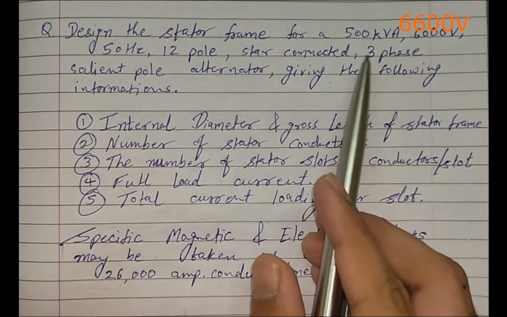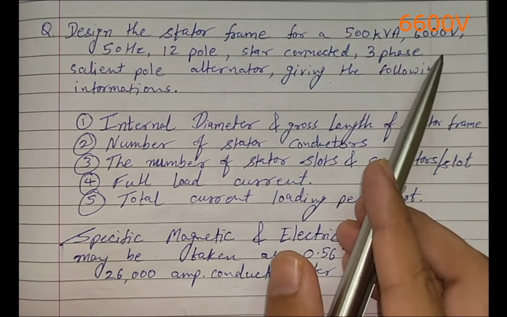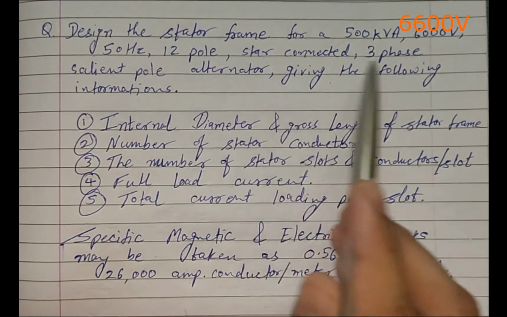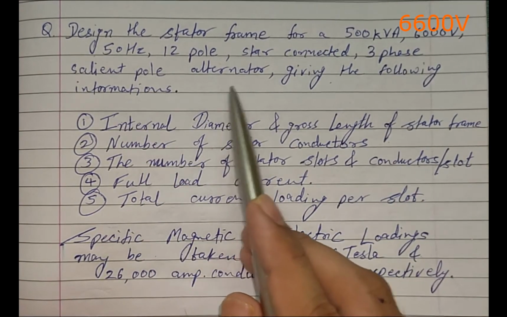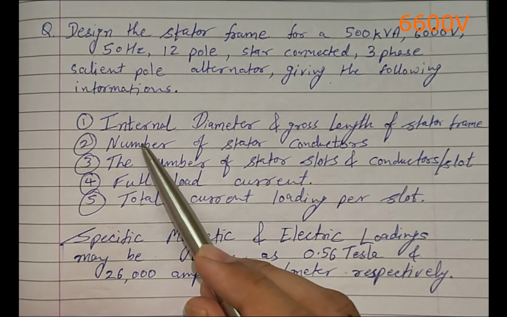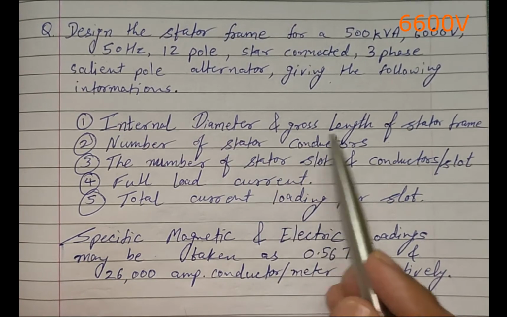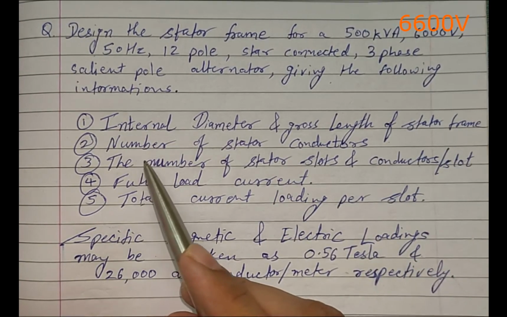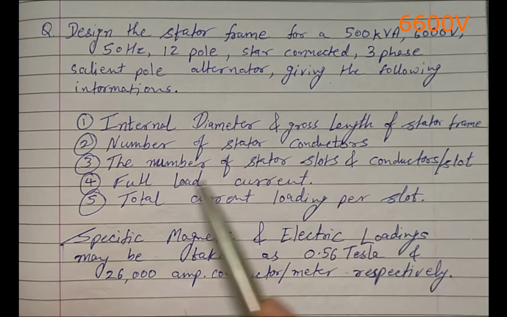frame for a 500 kVA, 6000 volts, 50 Hz, 12 pole, star connected, 3-phase salient pole alternator, giving the following information. The first is the internal diameter and the gross length of the stator frame. Second is the number of stator conductors.